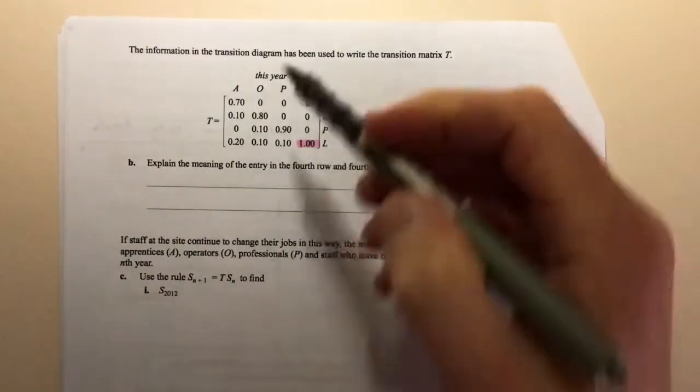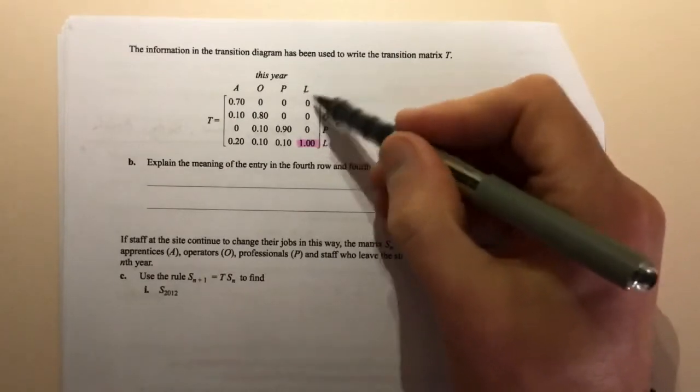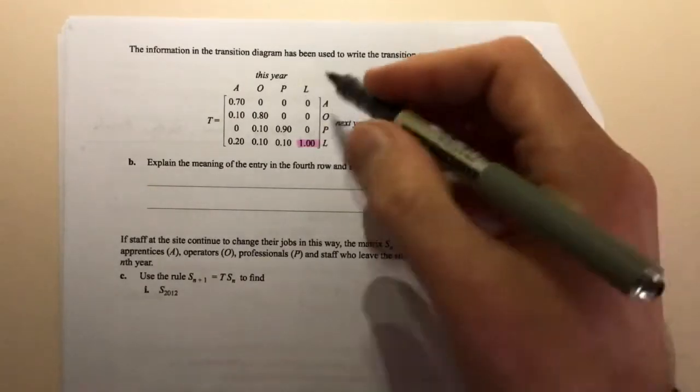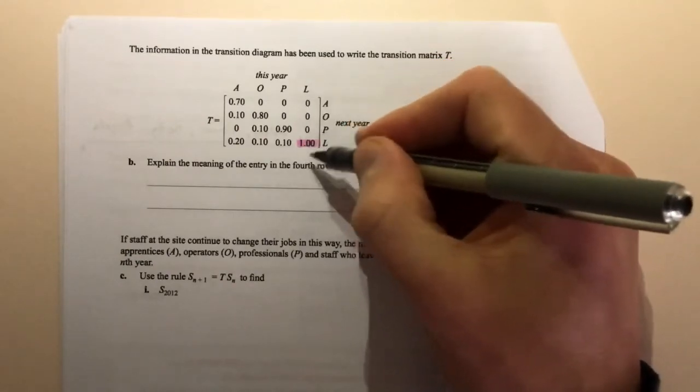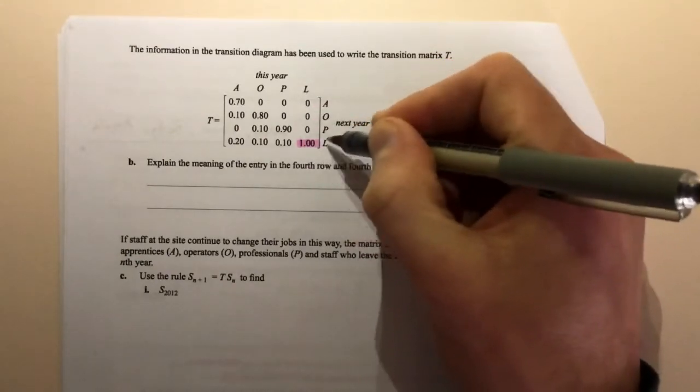Now, what that's saying is we've got people who have left. Remember that L stood for people who leave or people who have left. And what this is saying is if people who have left this year, 1 or 100% of them will be left next year.